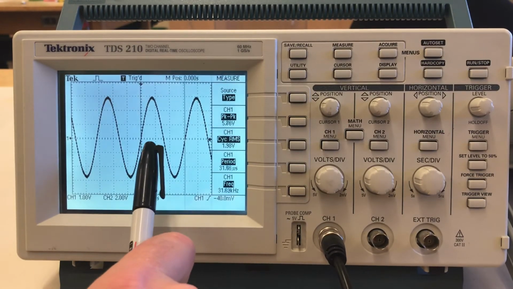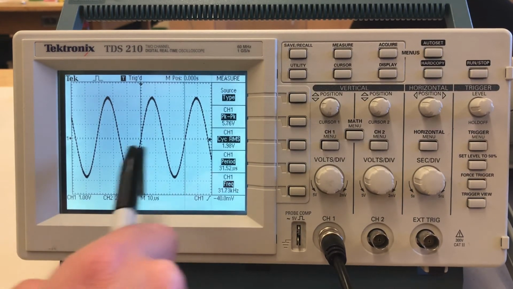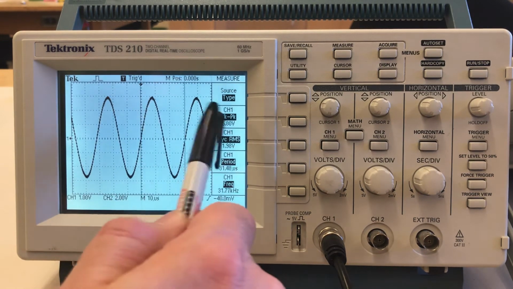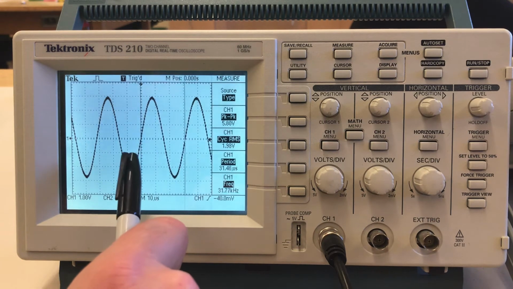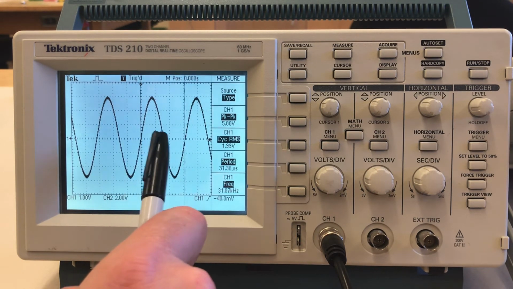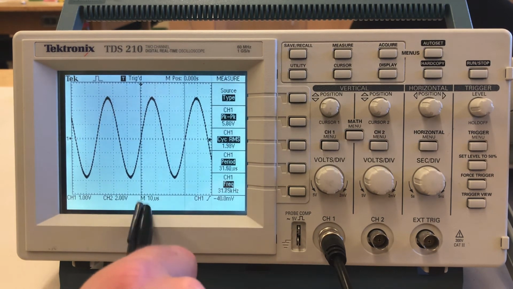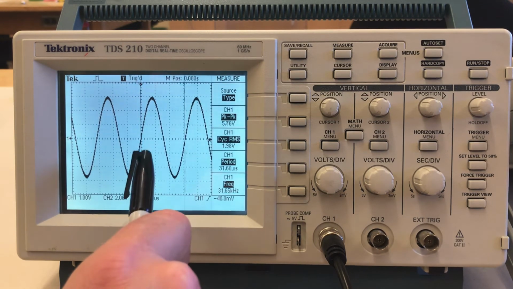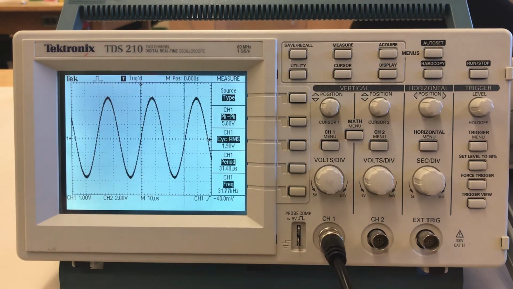And now the scaling here is the same. So the amplitude looks like it's about 1, 2, 3 volts, something like that. And the period is going to be 1, 2, 3 again, divisions, but this time the divisions are 10 microseconds each. So the period is going to be about 30 microseconds.